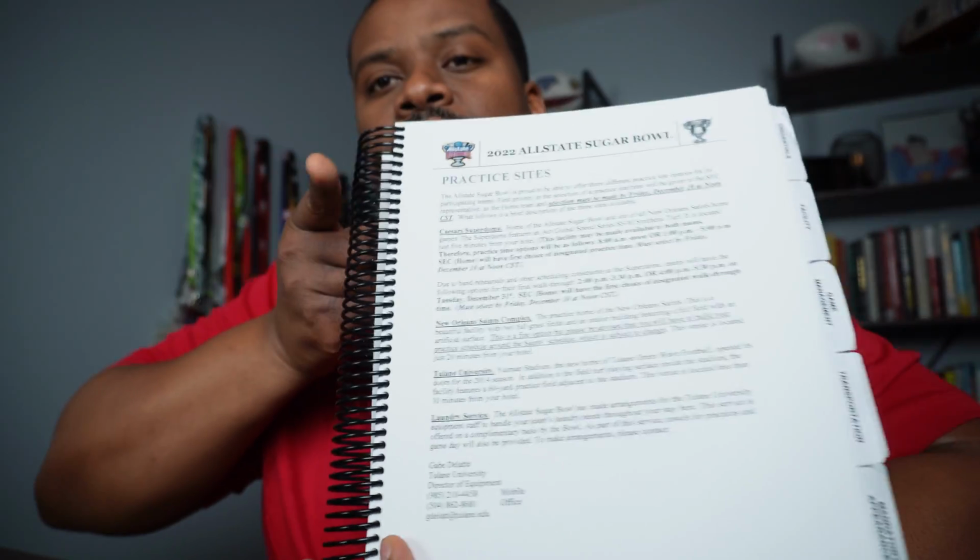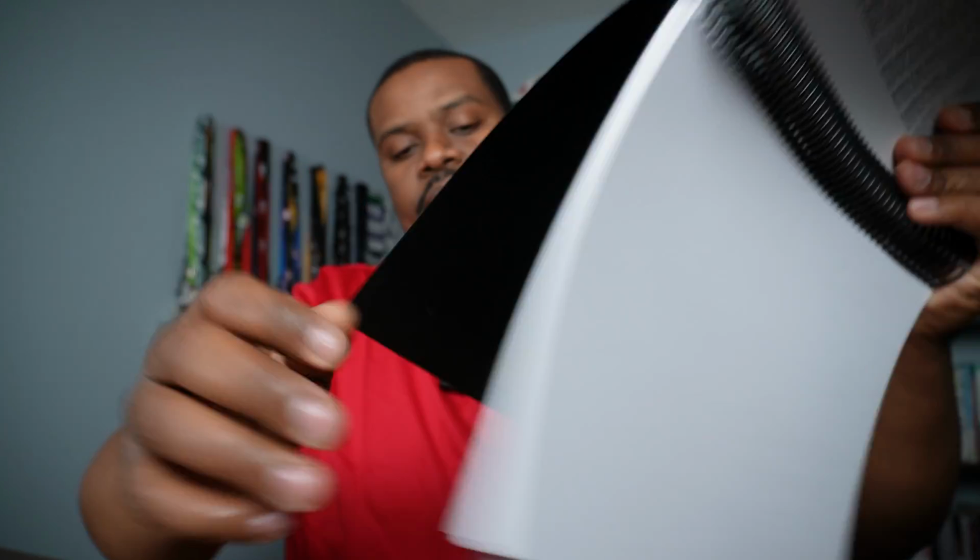And then, on page 17, this is the practice sites page. They give you information there. And then the last thing I always wanted to know was the mandatory appearances by the team. Every bowl game has initiatives that they already do in the city, so you're going to do something. And shout out to Grace Muscarello.